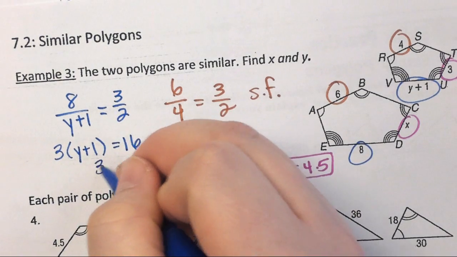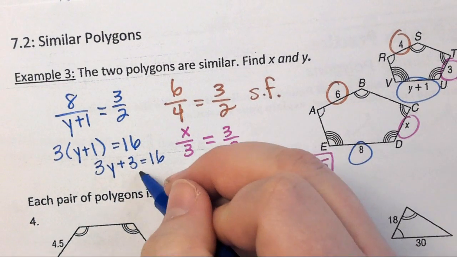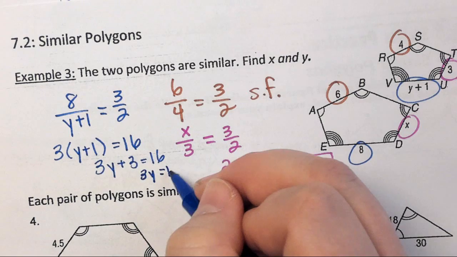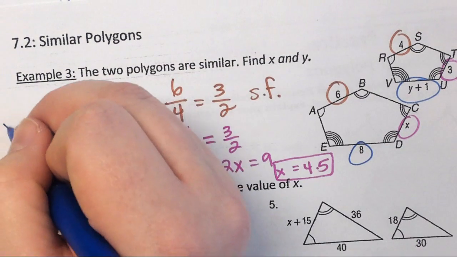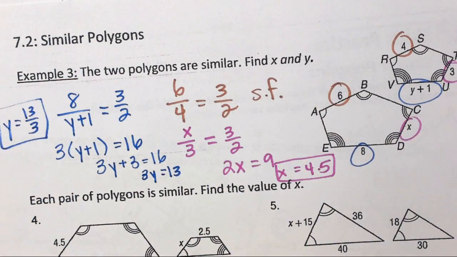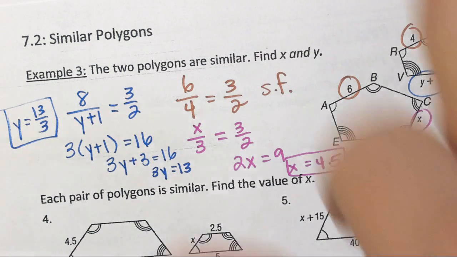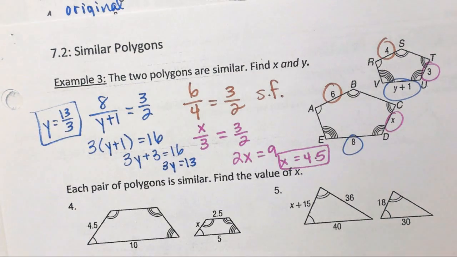So I have 3y plus 3 equals 16. 3y equals 13, and I'm out of room. y equals 13 over 3. Are there any questions about that one?